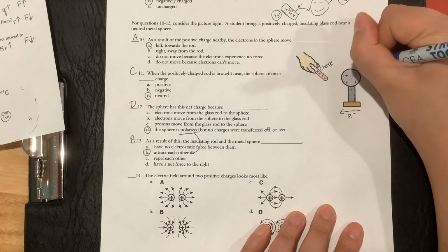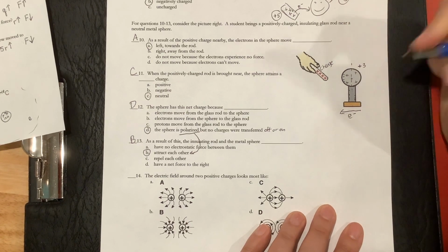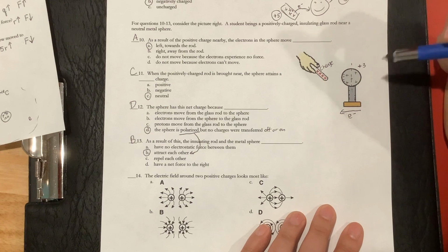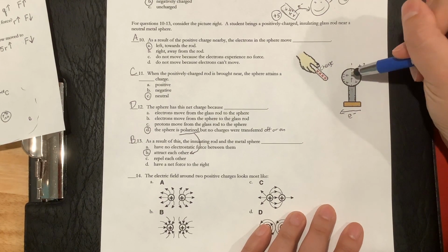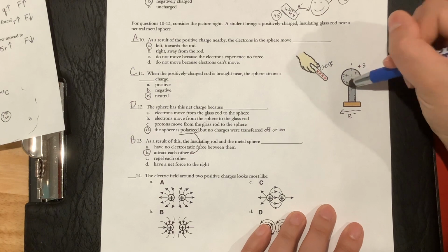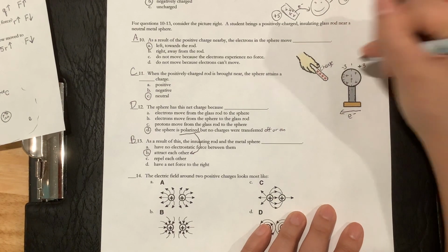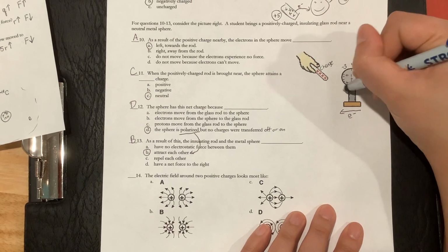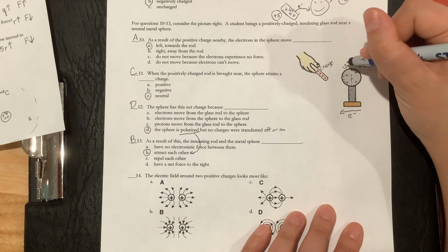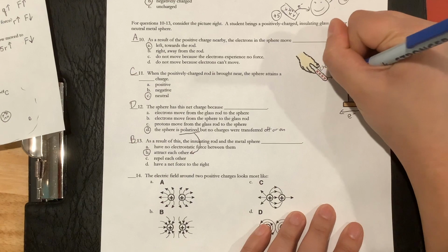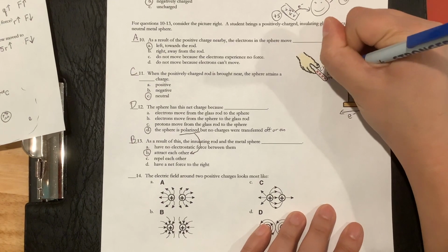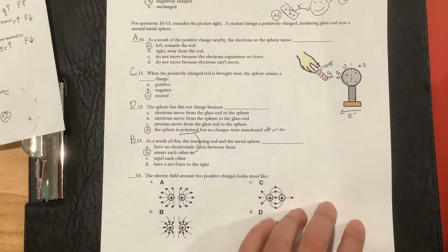So on the right-hand side, I have a charge of +3. 1, 2, 3. On the left-hand side, I have 5 electrons and 2 protons. The left side of the sphere has a -3 charge. It will get attracted to the nearby rod. And so polarization always causes attraction.